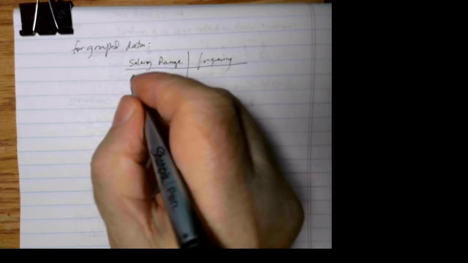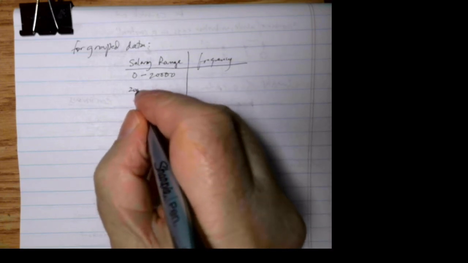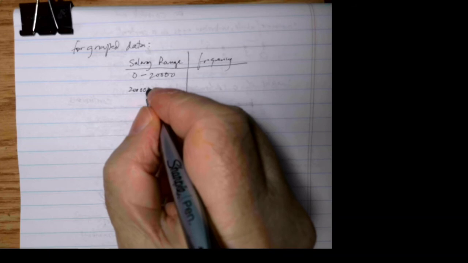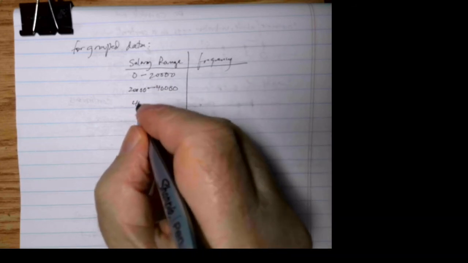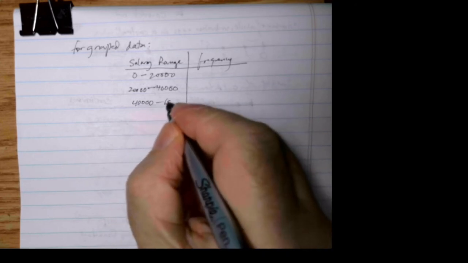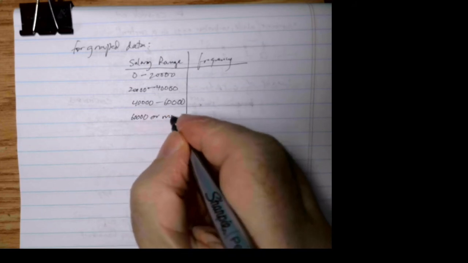So your early range might be, say, 0 to 20,000. And the next one would be something like 20,000 to 40,000. And 40 to 60, and so on. Well, let's just put this in here: 60,000 or more.